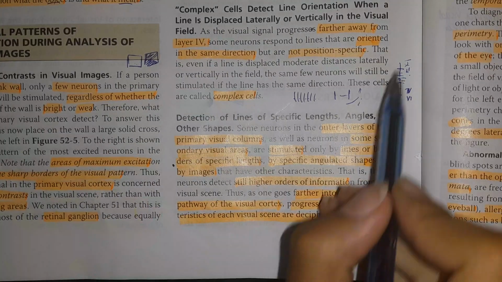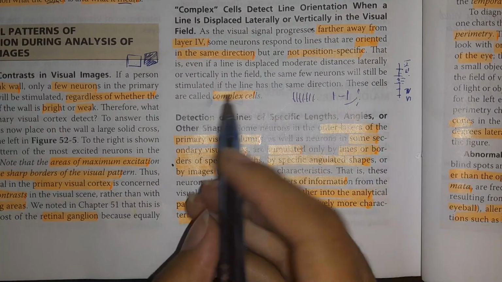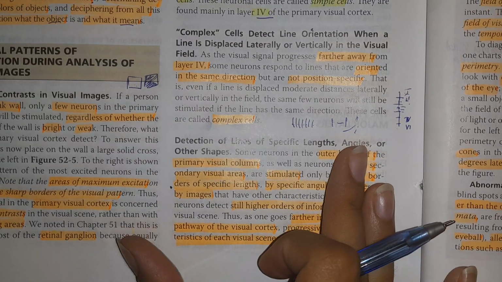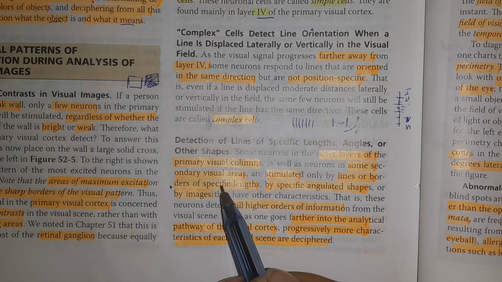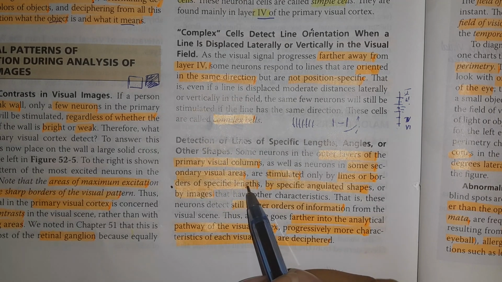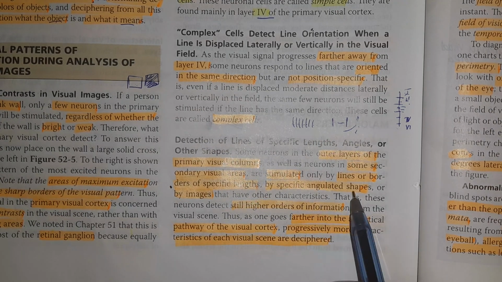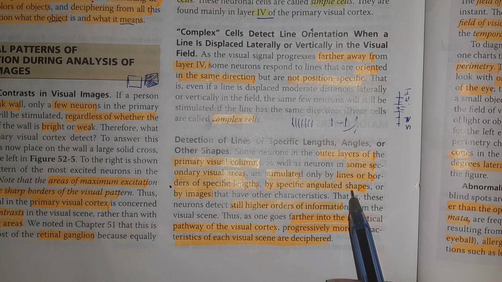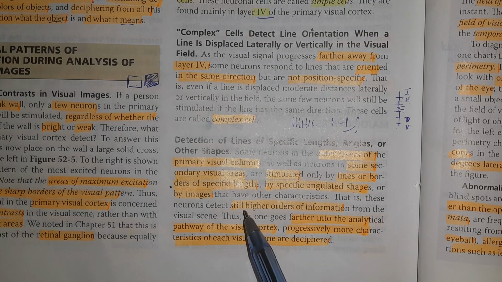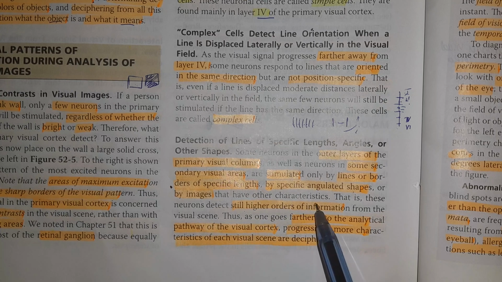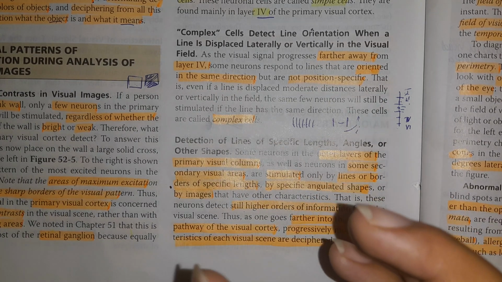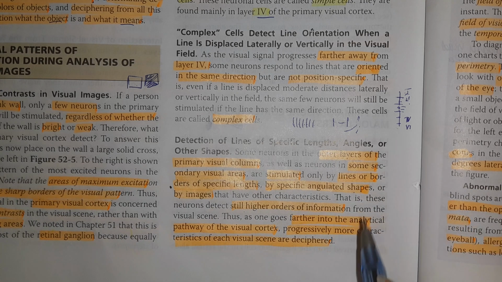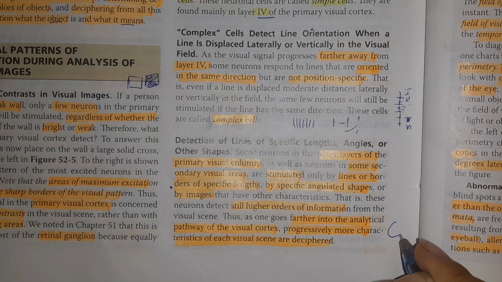Now in the outer layer of the visual cortex, or the secondary visual cortex, there are specific areas which are only stimulated by lines of certain specific lengths, specific angles, or specific shapes. These neurons detect higher order information. They help us analyze the further details of the image, the characteristics, like if this is a circle.